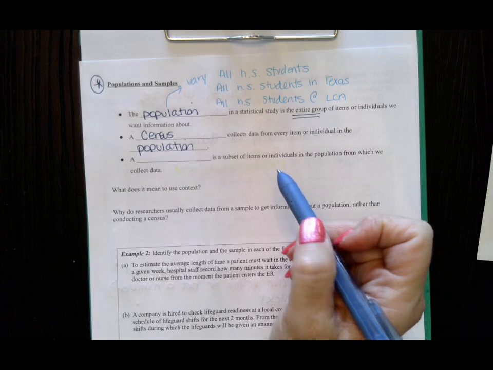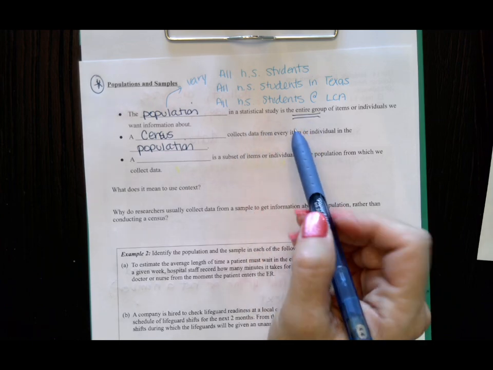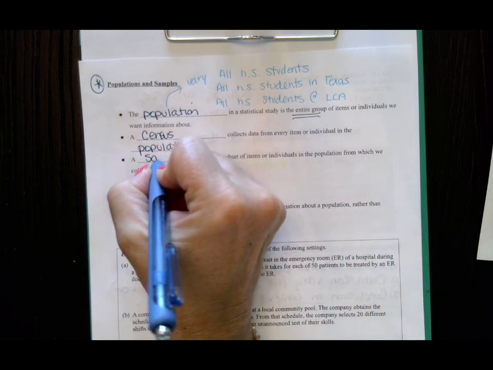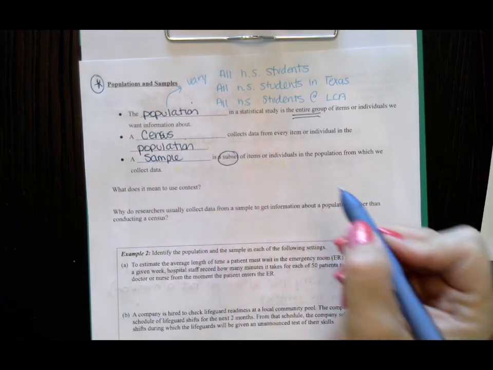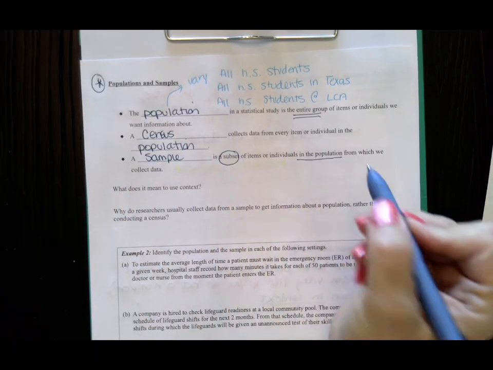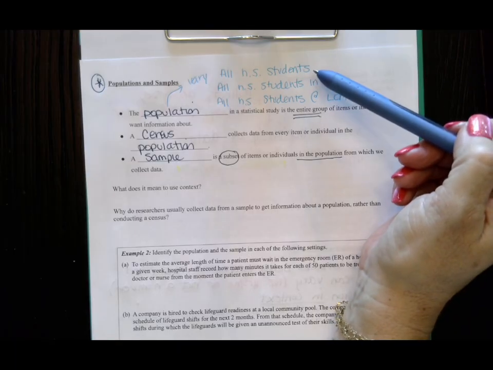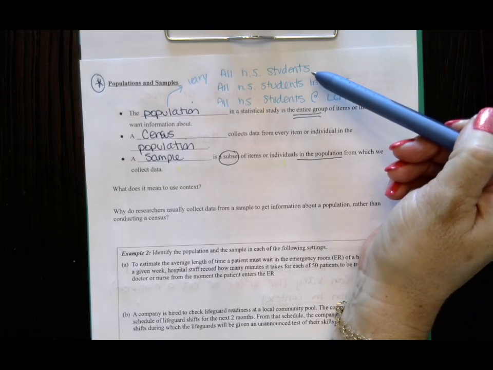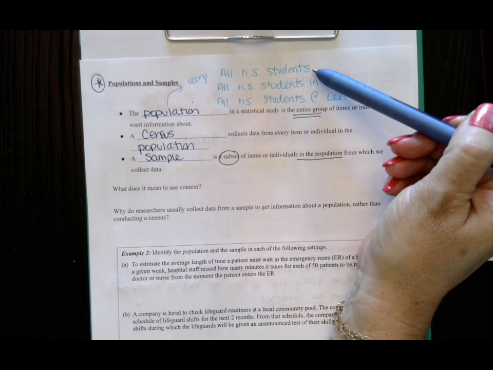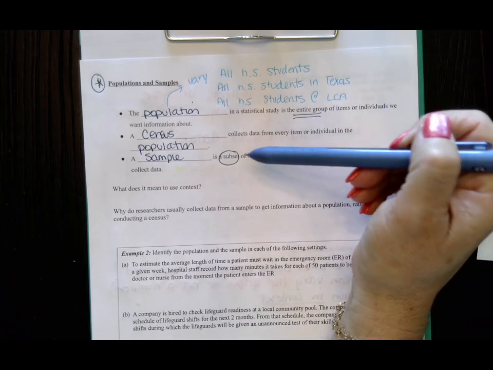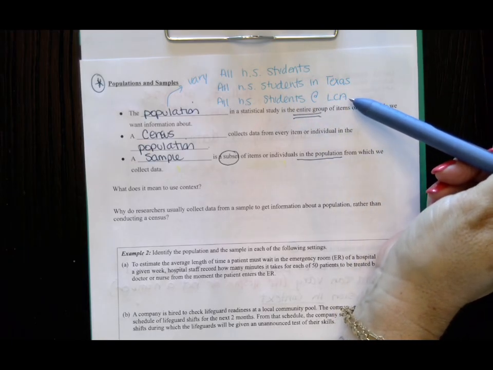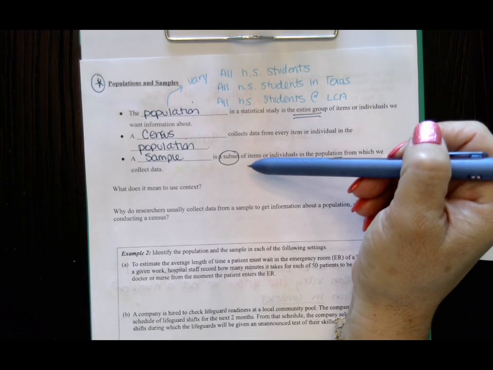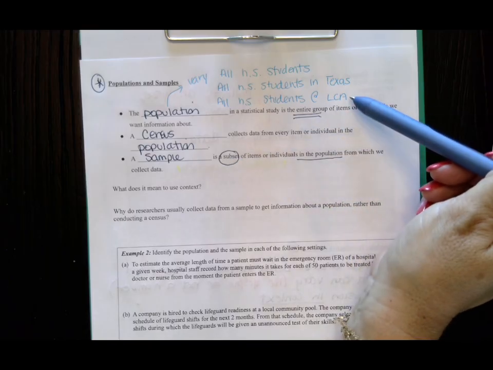So population is the entire group. Now, when we take a sample, this is going to be a subset of whatever our population is. If we're talking about all high school students, we don't know if this is all high school students in the US or in the world, but we could take a sample, and that sample would be the subset. If our population was all high school students at LCA, then my sample would be a subset of just the students at LCA.